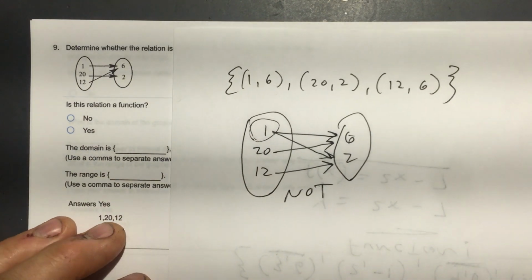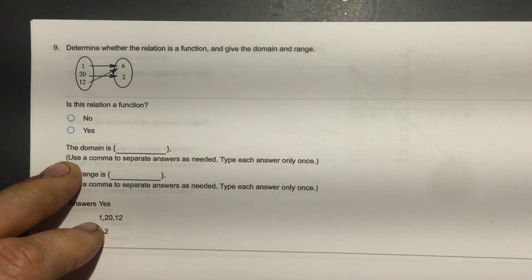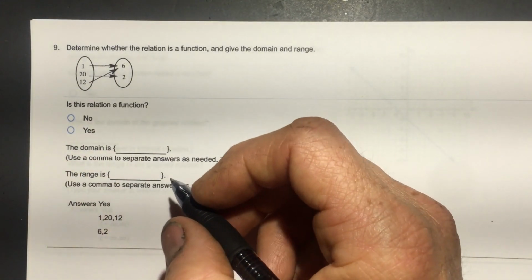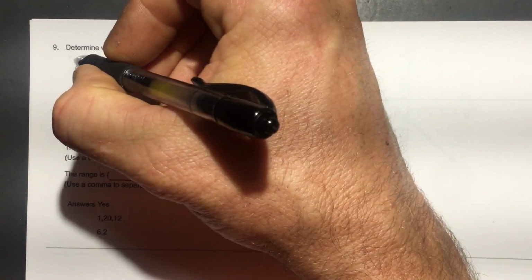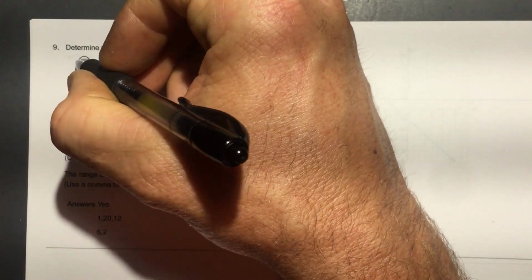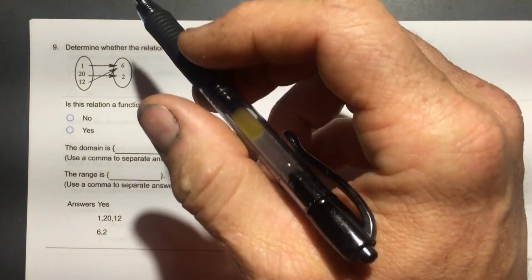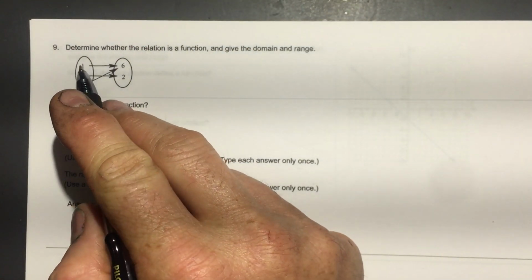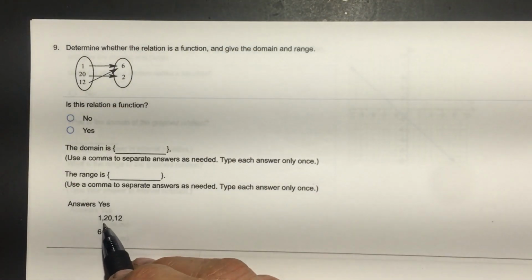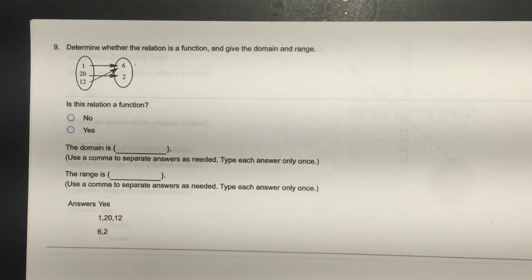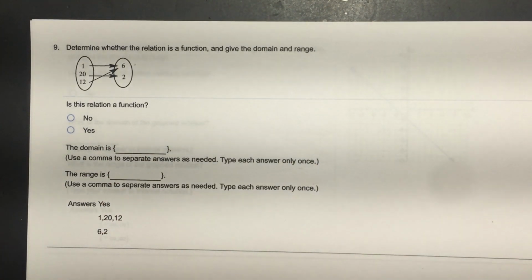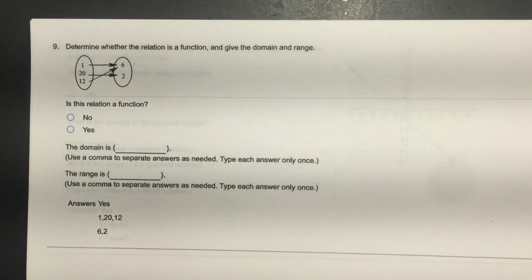Okay. Now, down here, mappings are easy to tell what your domain and range is, because in this circle right here, these are your domain numbers, and in that circle, those are your range numbers. So my domain right there, 1, 20, and 12. And my range right there is 6 and 2. So that makes it easy to find your domain and range when it's like a mapping.